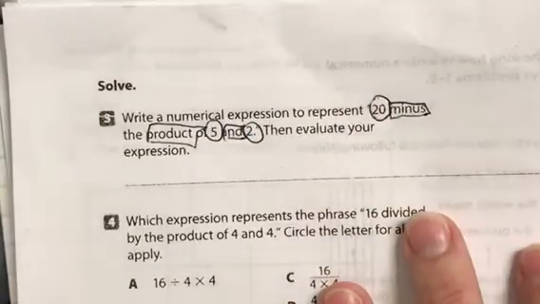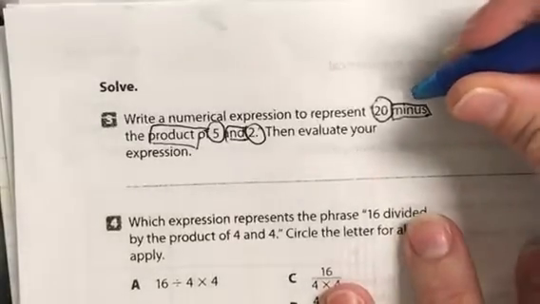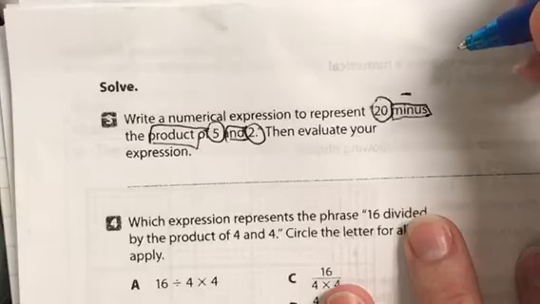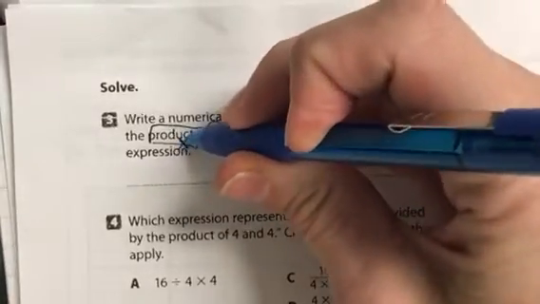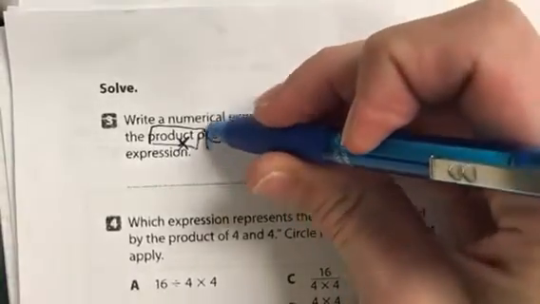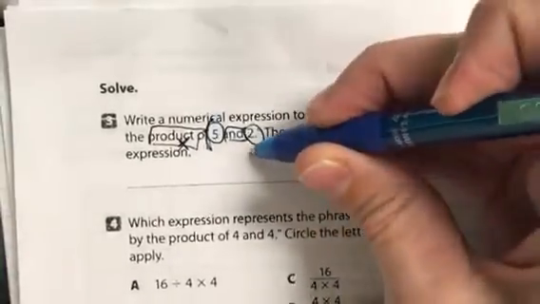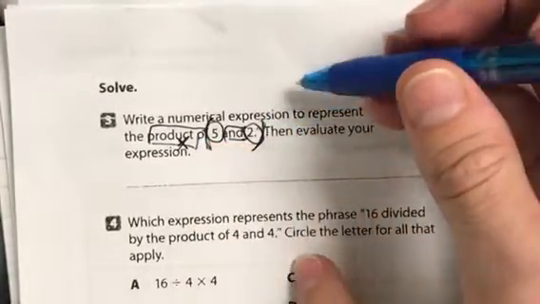Okay, so when I'm looking at this, I know that minus means I'm going to do what operation? Subtract. And product is going to be what operation? Right, multiplication. So the word and means that I'm doing these two numbers together. So I'm going to put groupings around them, 5 and 2. I need to do whatever operation to this first.